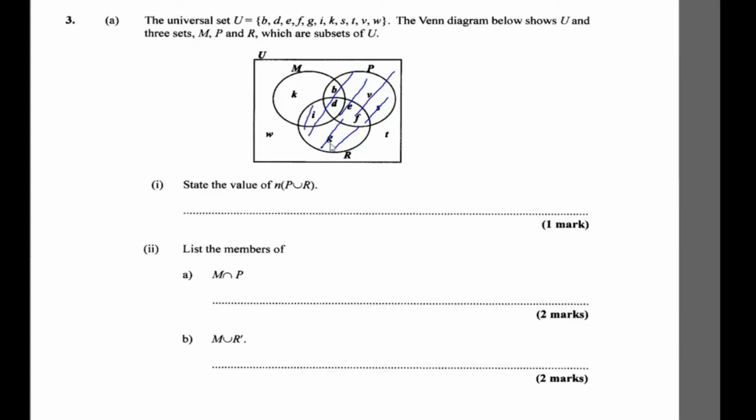So the number of elements in P union R is going to be 1, 2, 3, 4, 5, 6, 7, 8. Are we getting 8? There are 8 elements inside P union R. So we can write that there are 8 elements.